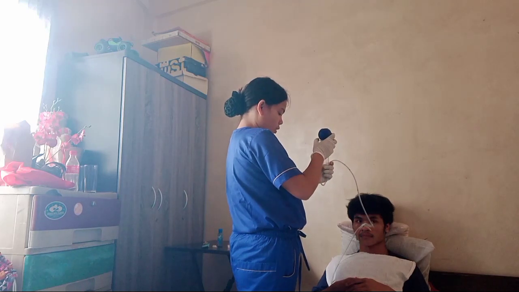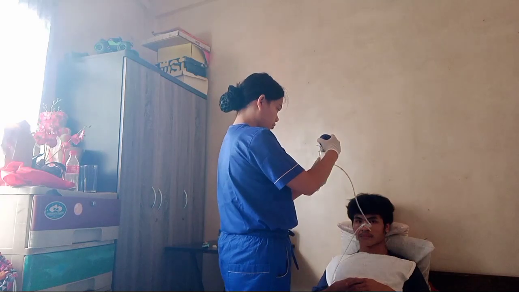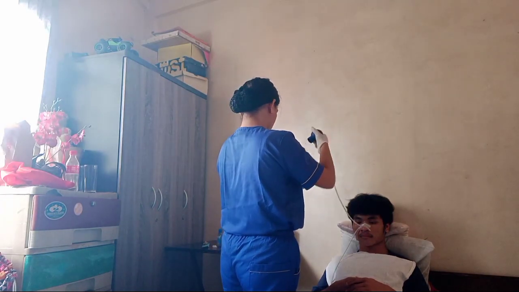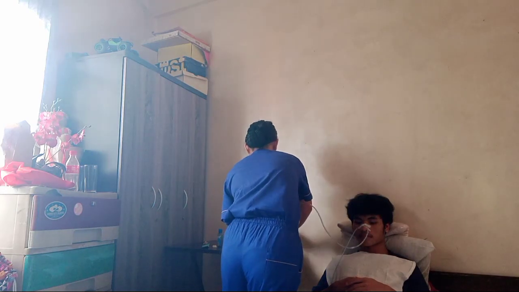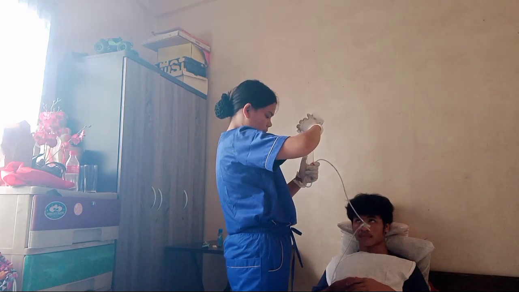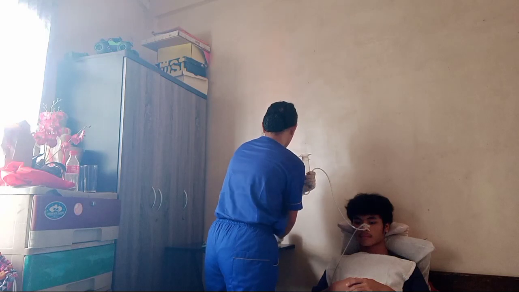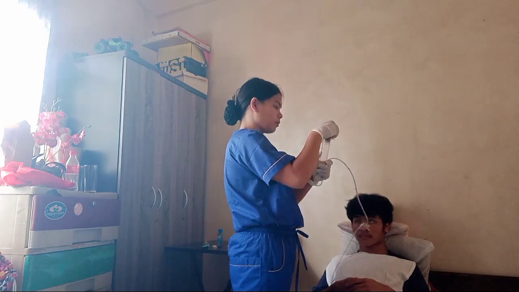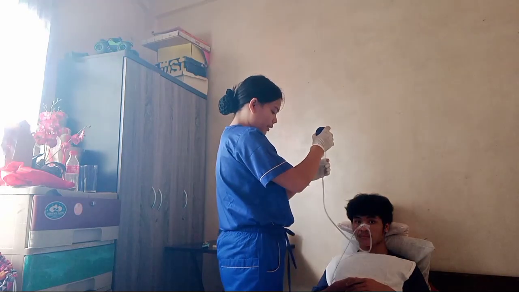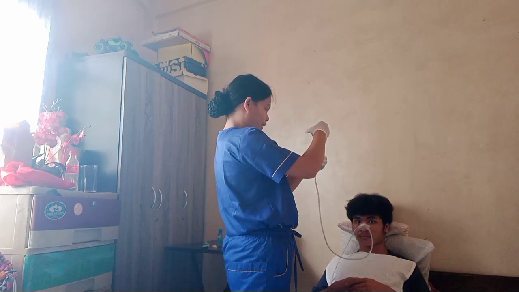And check, flush with a minimum of 25 ml of water. Then, administer feed via gravity or pump at prescribed rate.